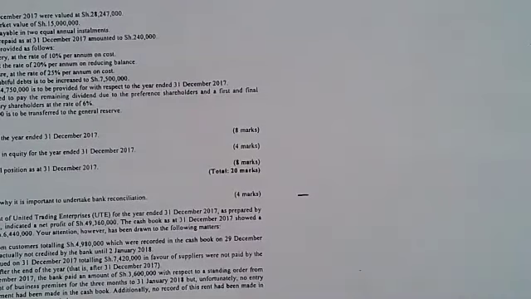We have the bank balance, 10% debentures, inventories, general expenses, purchases and sales, preliminary expenses, debenture interest paid, investment income, salaries.